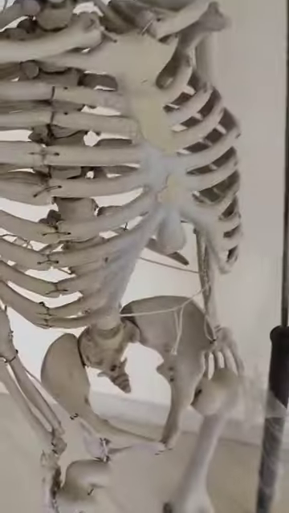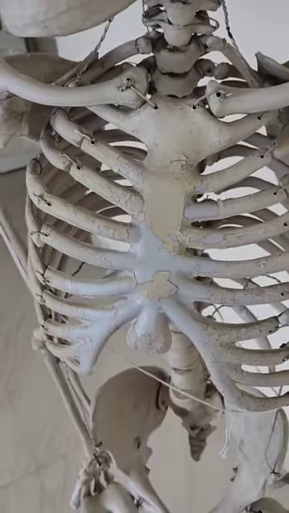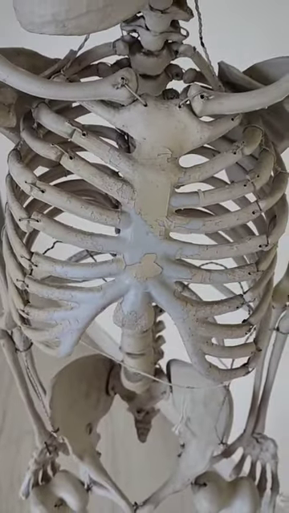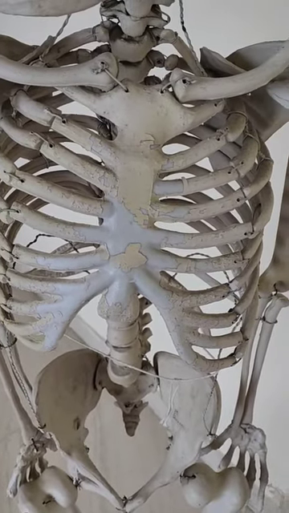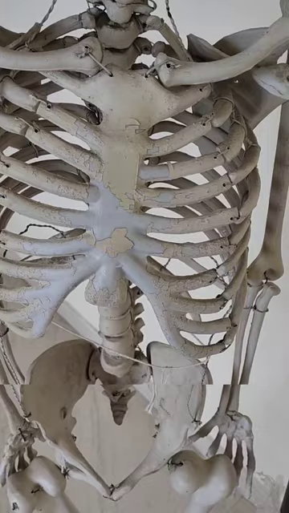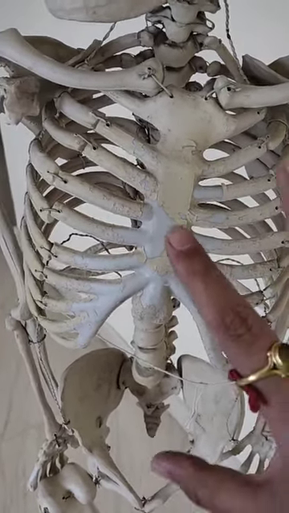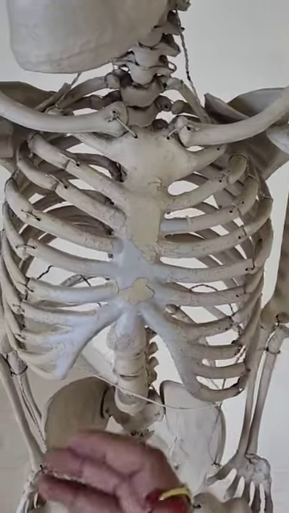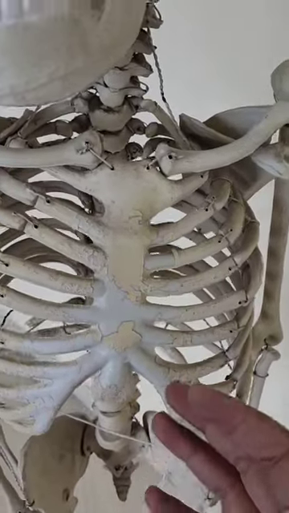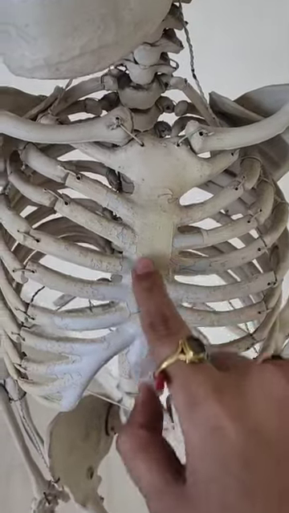Now the third part is this one. This is the rib cage. It is present in your chest. A cage-like structure is called a rib cage. It is made up of 12 pairs of bones. What is the main function of this rib cage? The main function of the rib cage is that it protects our lungs and heart. This is the main bone which is called the sternum.